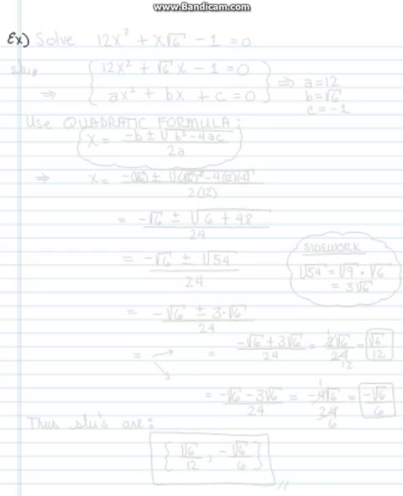For example, let's solve 12x squared plus x times the square root of 6 minus 1 equals 0. Solution. Since x and the square root of 6 are multiplying, it doesn't matter if we move them around. So this is the same as 12x squared plus the square root of 6 times x minus 1 equals 0.